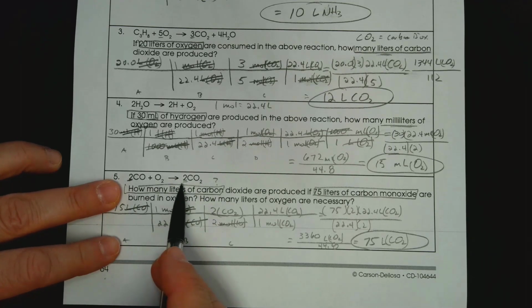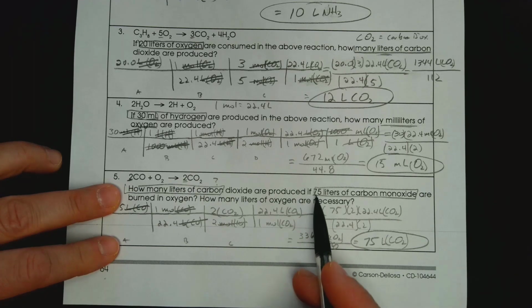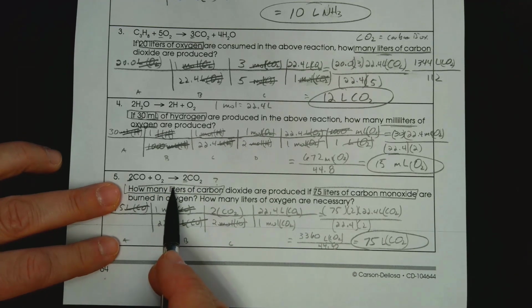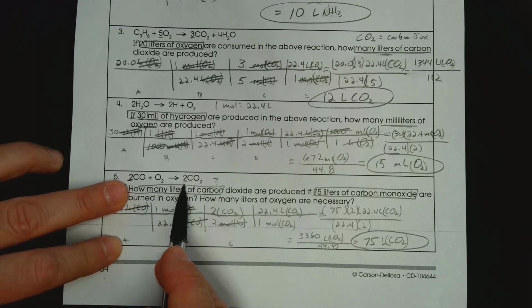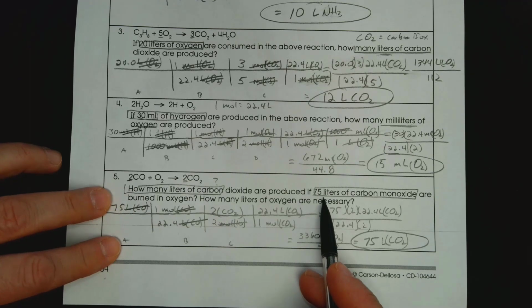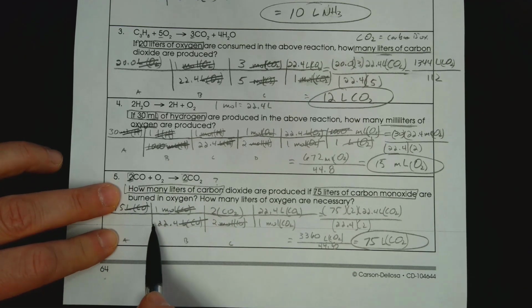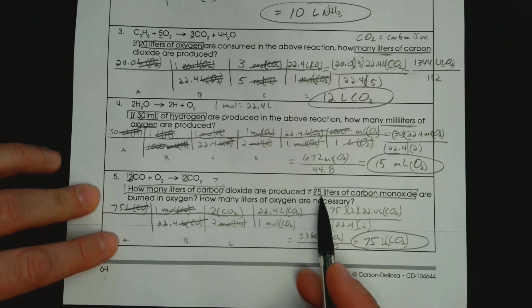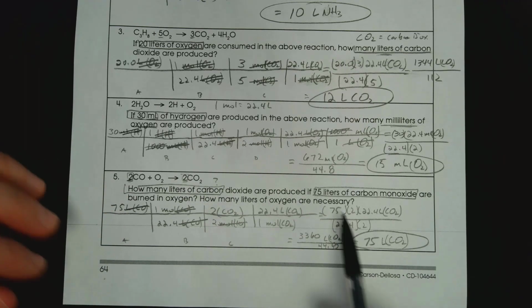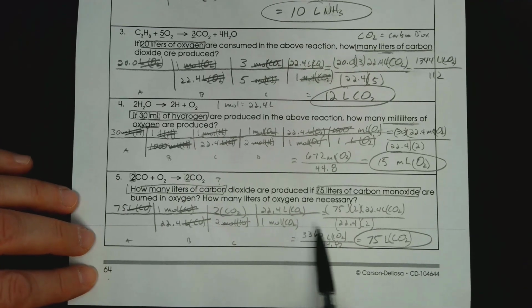So if I think about that in terms of how many liters, if I start out with 75 liters and my chemical equation shows me that I start out with and finish with equal quantities of each, I can automatically say to myself, well, if I have 2 here and 2 here, that's equal quantities. I don't even have to really convert everything. I simply know that if I start out with 75 liters of one, I'm going to finish with 75 liters of the other. So like I said, I could do the math to prove that thinking was correct.